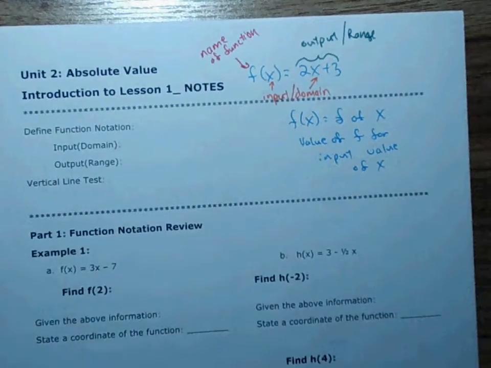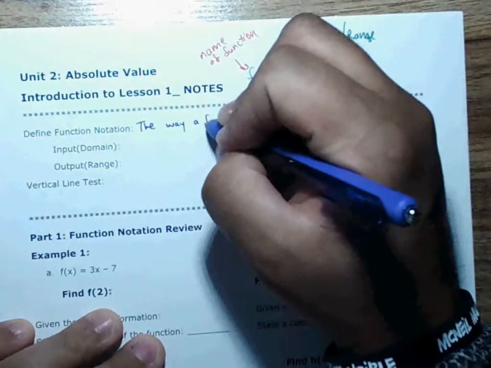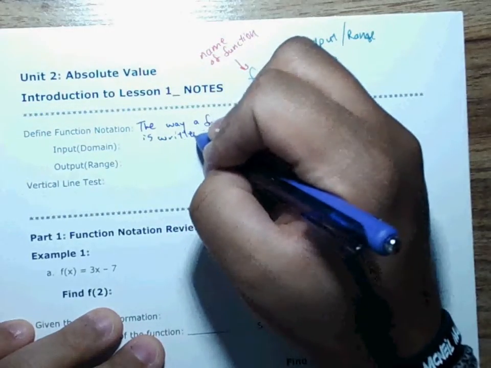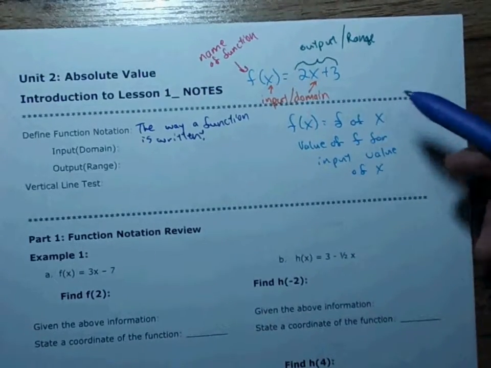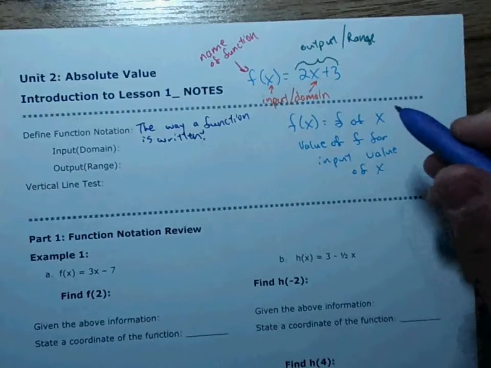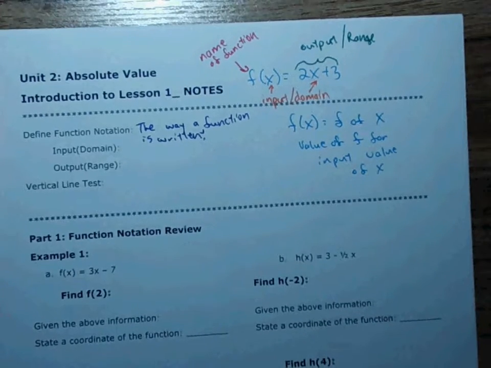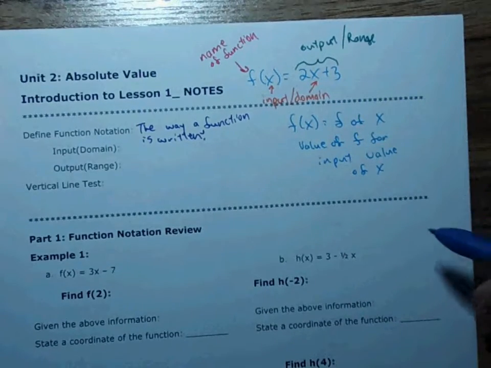Alright? And function notation can be a little tricky, but it's basically just the way a function is written. It was originally intended to simplify things. So if we had an absolute value function, you wouldn't have to write absolute value of whatever your function is every single time. You could just say f of whatever the function is, and it also helps you to create new functions from your original function that you're using. And again, we'll get into examples of that in a little bit.